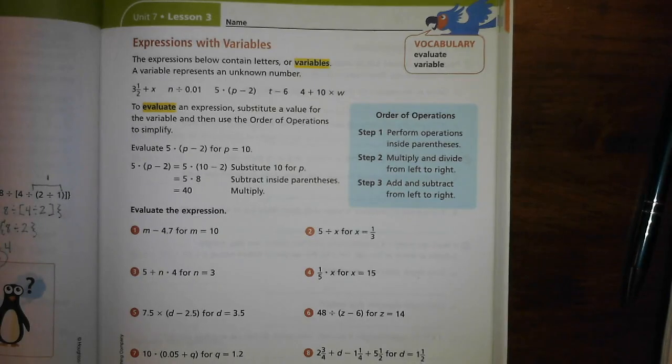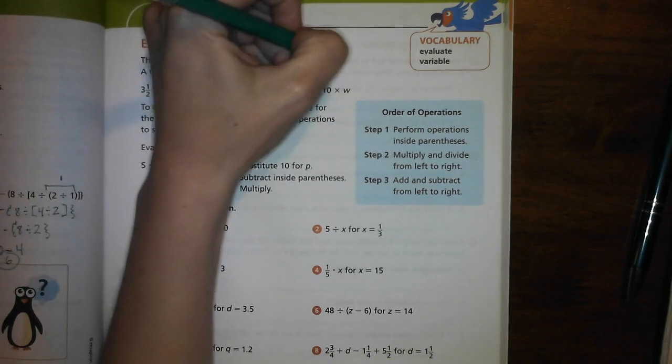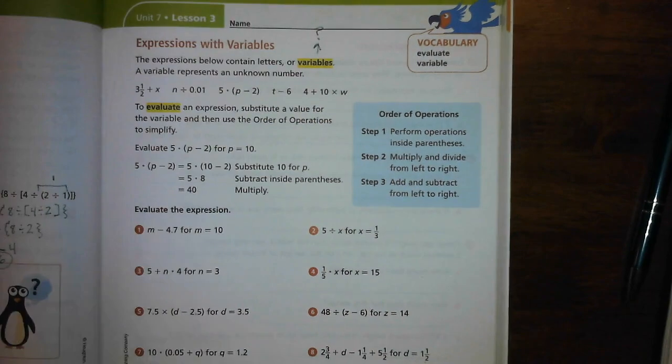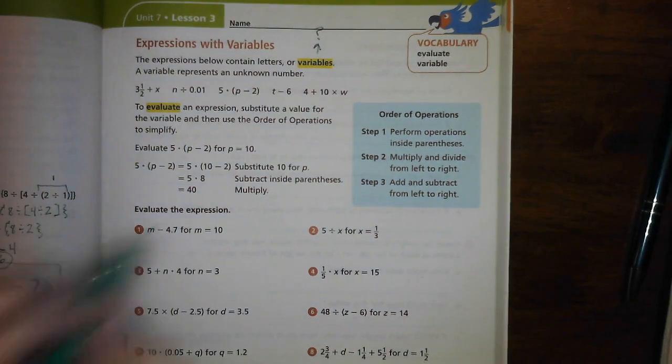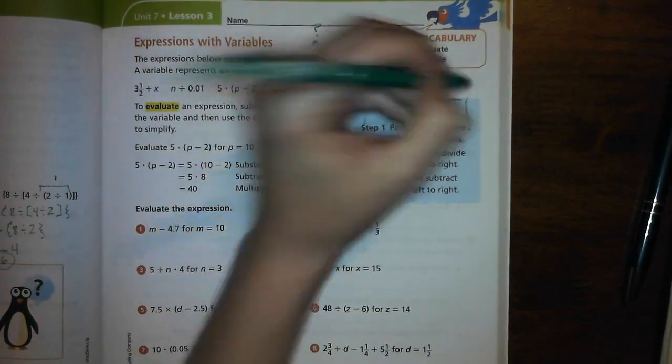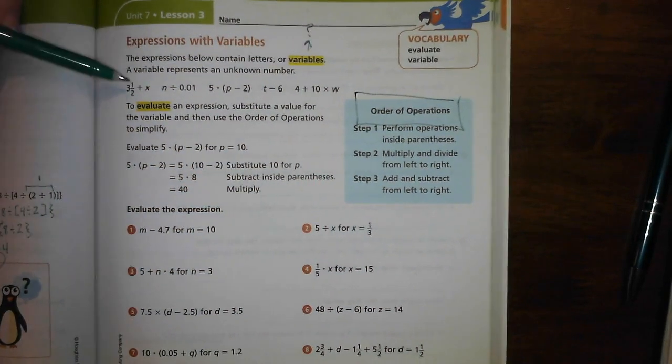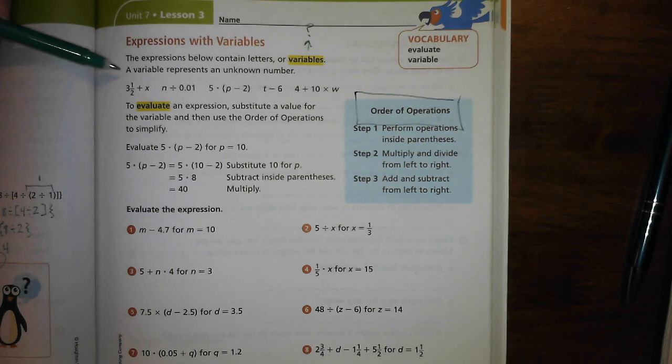And finally, lesson 3 has us working with things that we've done before, so expressions, and something we used last unit, which were variables when we were solving equations. A variable is just a number that you don't know yet, okay? We still use the order of operations, so let's read what we would have to do here. The expressions below contain letters or variables. A variable represents an unknown number.